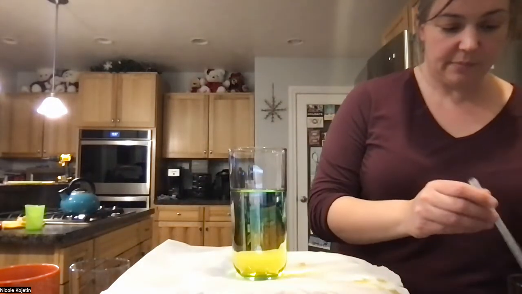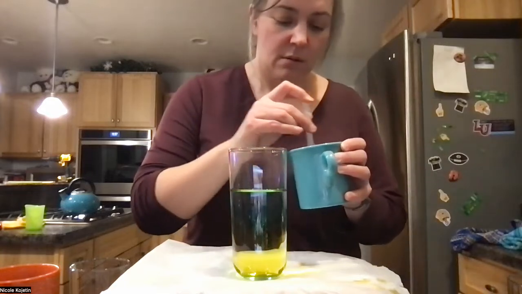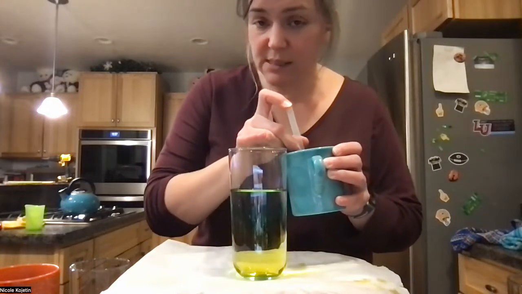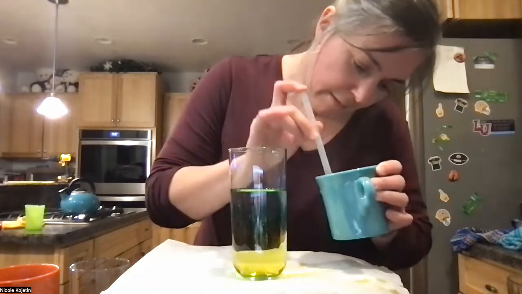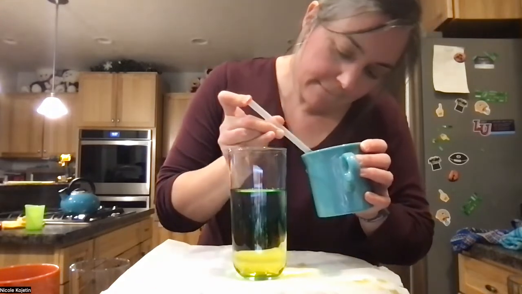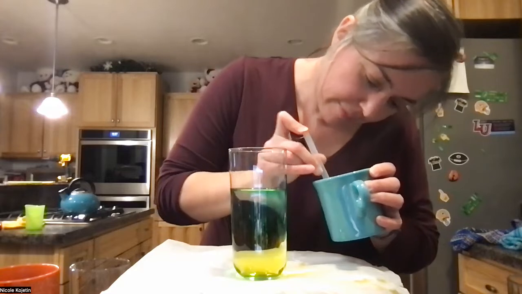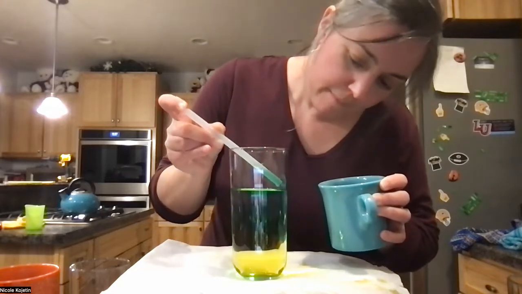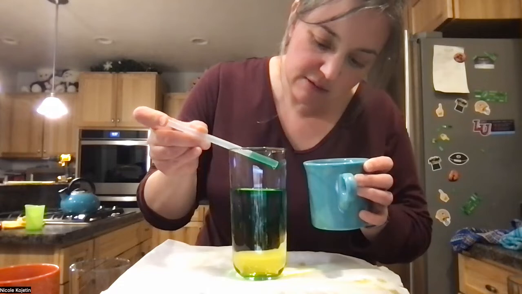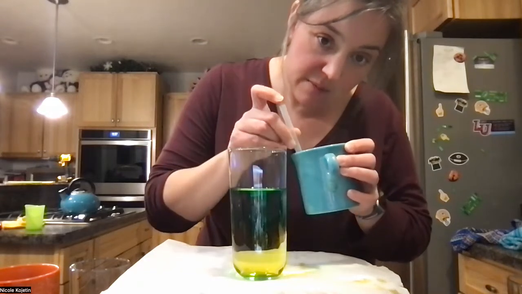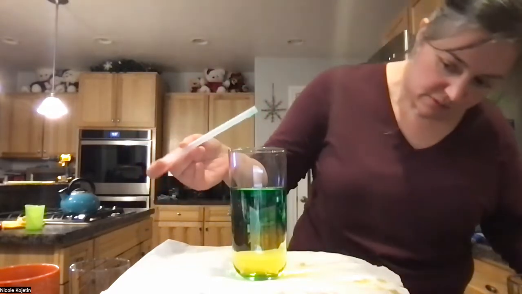Let's do our hot fresh water, see where that shows up. That is sitting right across the top. Do you see that nice green layer right on top? I'm going to put quite a bit in here so you can really see.